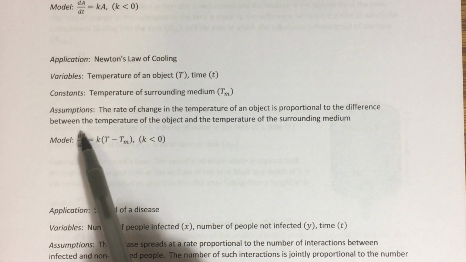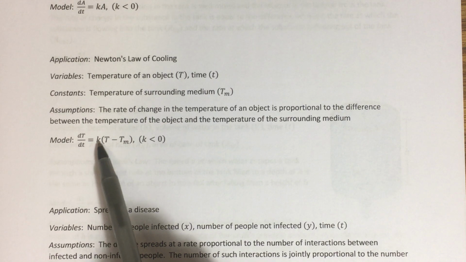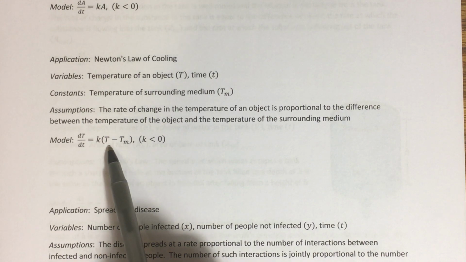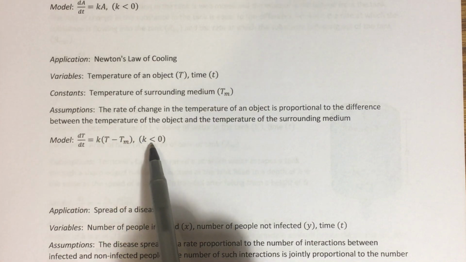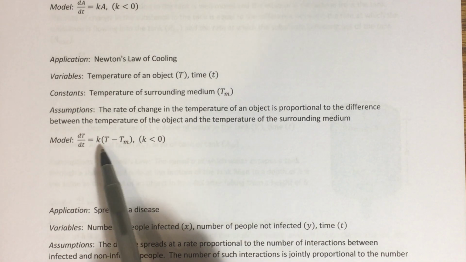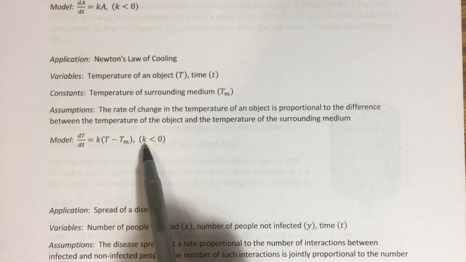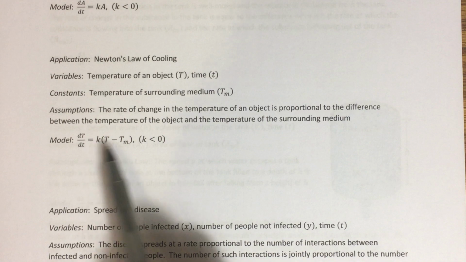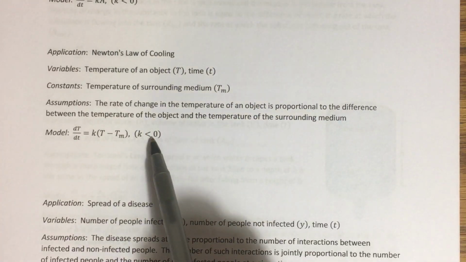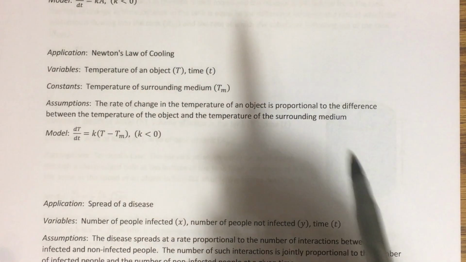So that rate of change, dT/dt, is equal to some constant K times the difference that we're talking about. And in this case, if it's a hot cup of coffee, we would assume that K is negative. That's in the case of cooling. Let's just think of K as a negative constant for the time being.